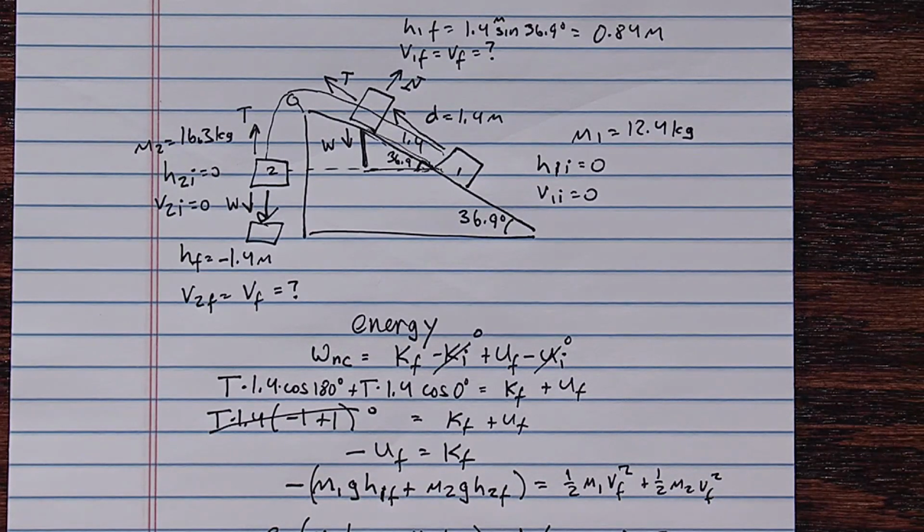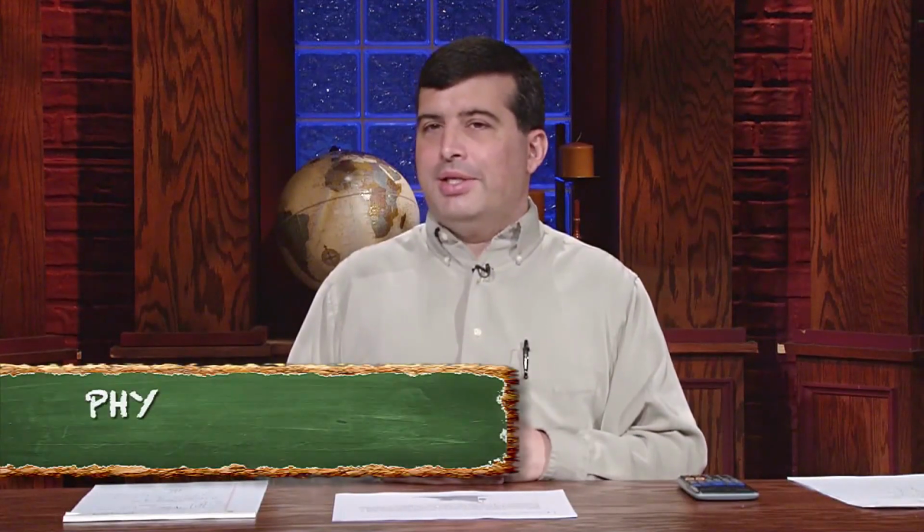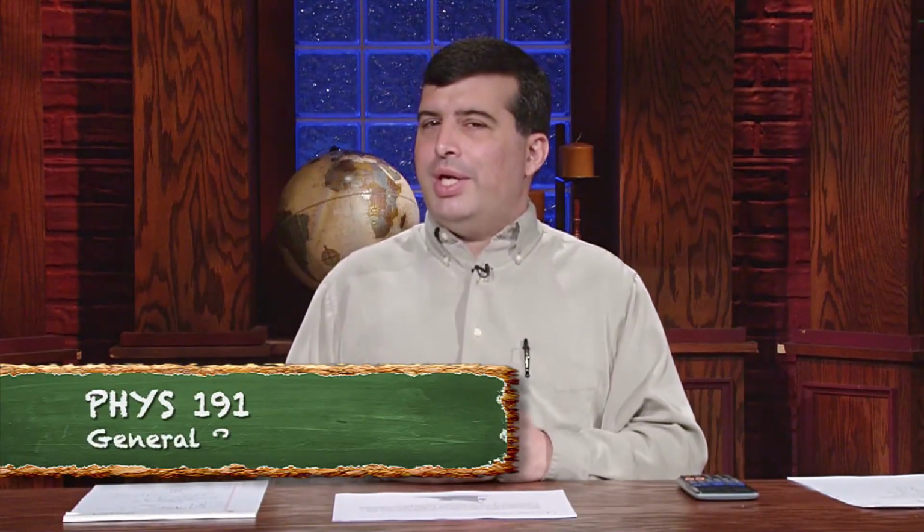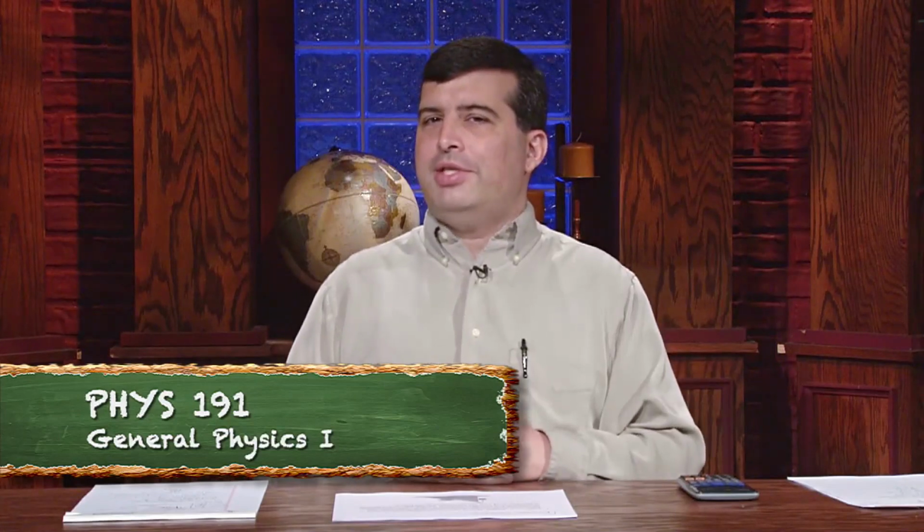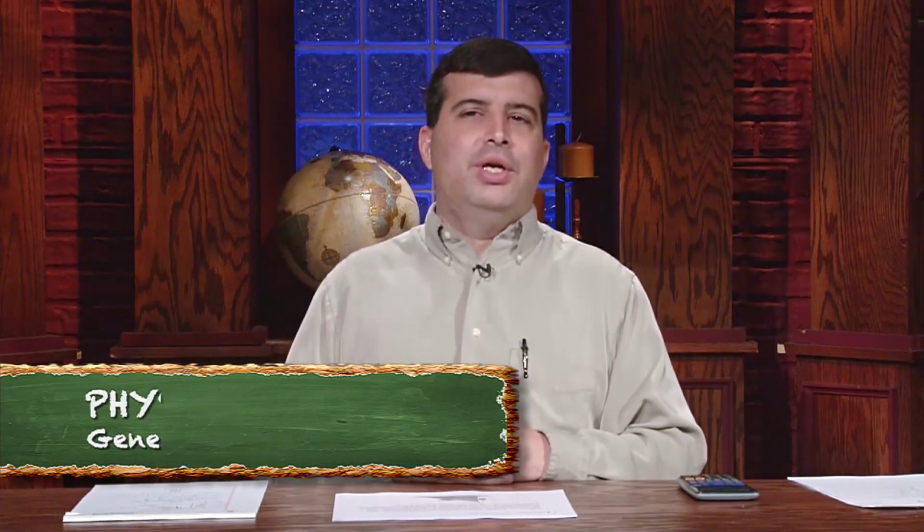So we could have answered this same question using Newton's laws, but that would have been even more complicated. As much calculation as we had to do here, it turned out to be a lot simpler to use energy because a lot of the things in our energy equation were zero, and it was just a straightforward conversion of potential energy into kinetic energy.